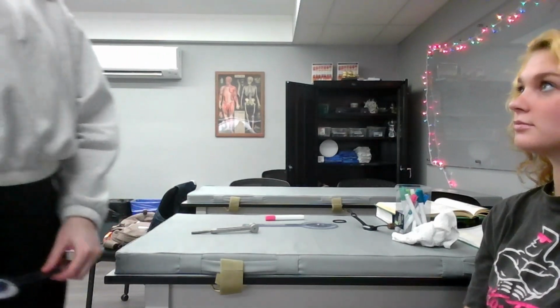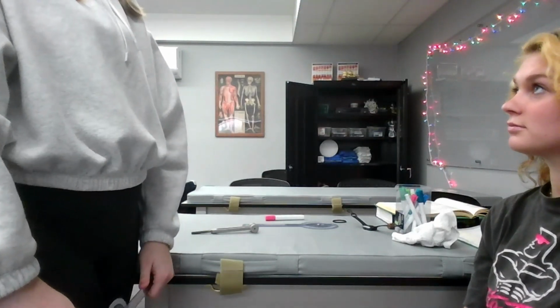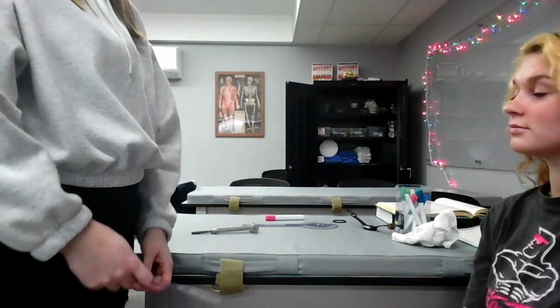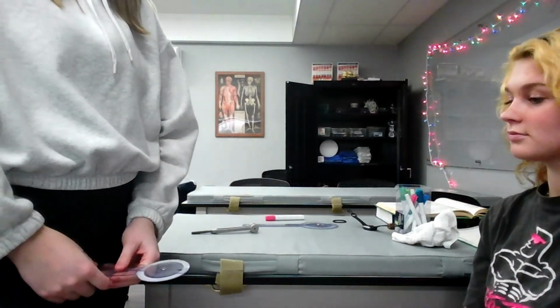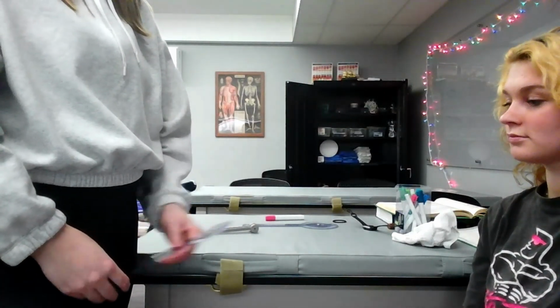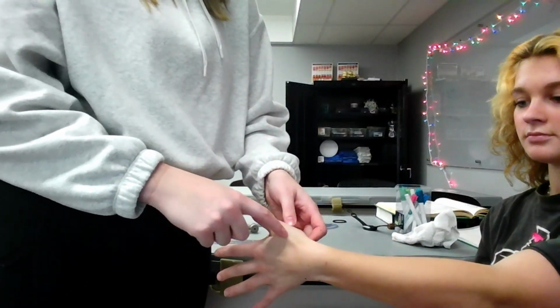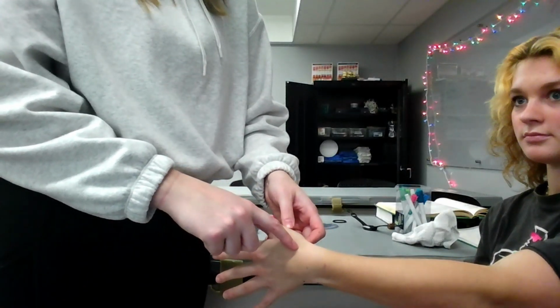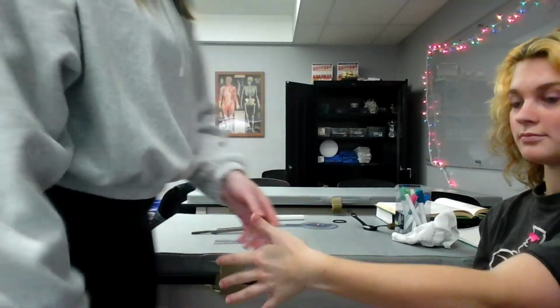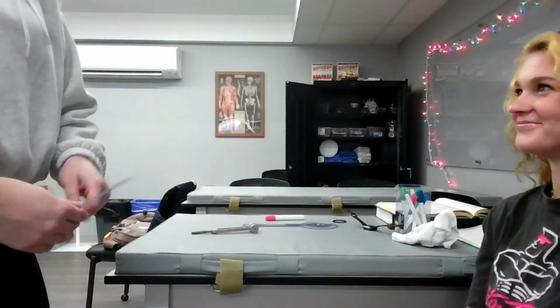Well, first I'm gonna note that in the last video I forgot to mention the radial artery is on the radial border of the anatomical snuff box. I forgot to mention it.